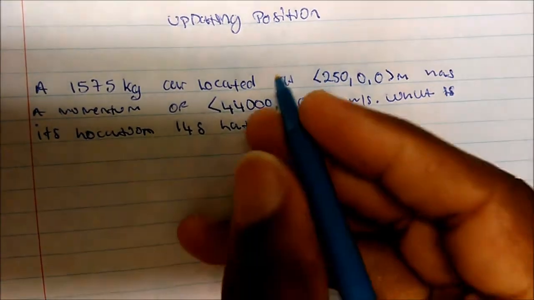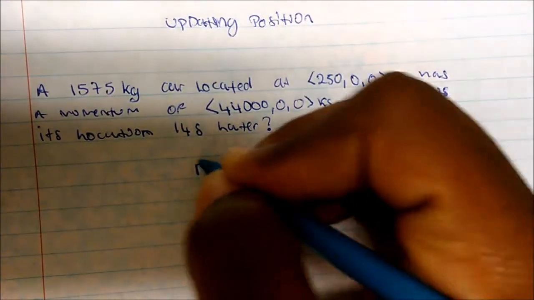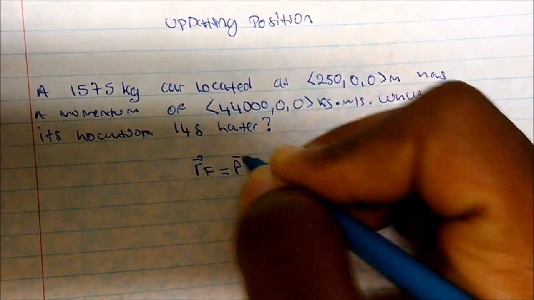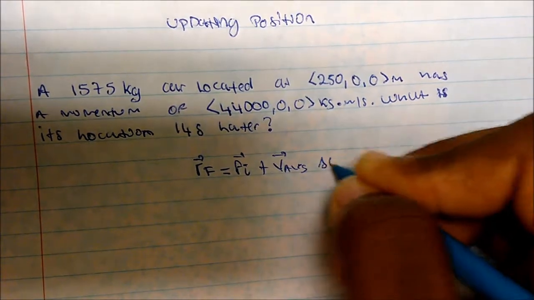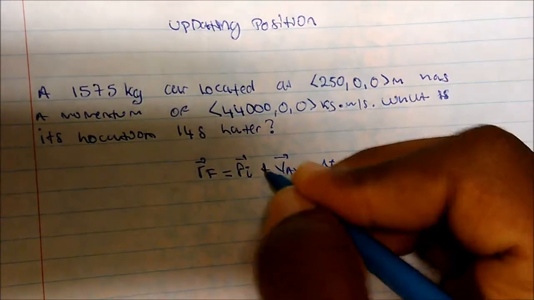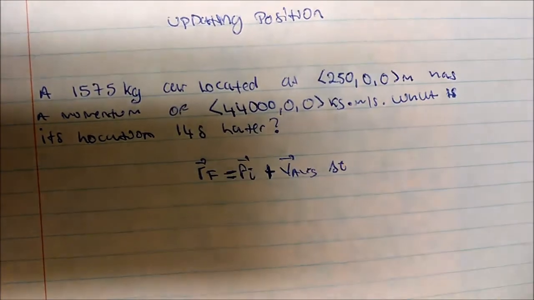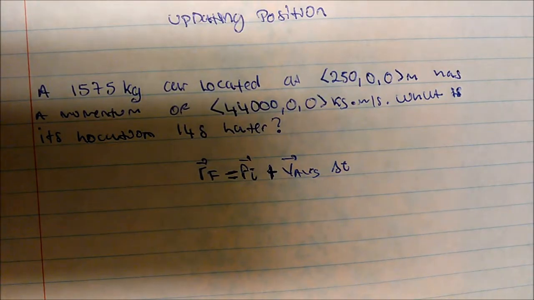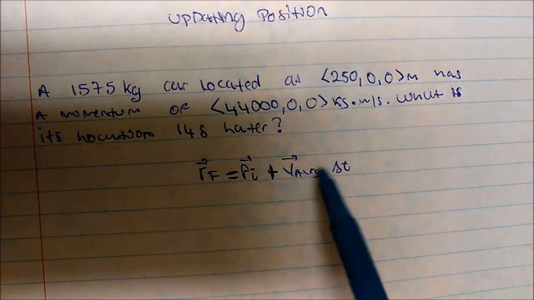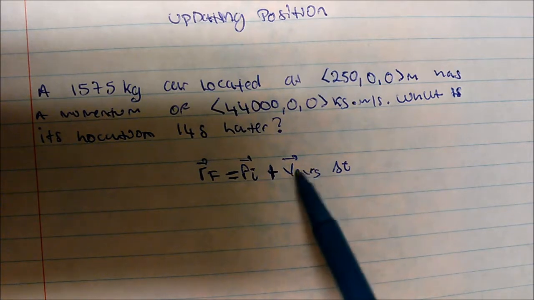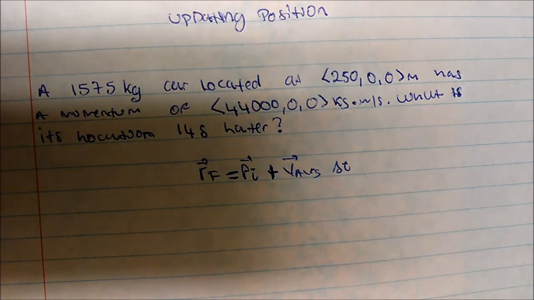The first thing I'm going to do is always start from my principle. So my position update formula says that r final is equal to r initial plus v average delta t. In this case, you have to assume that the velocity is not constant, because we have to use this v average thing here, and there's no final and initial velocity in this problem. So we have to assume that the velocity is non-constant.